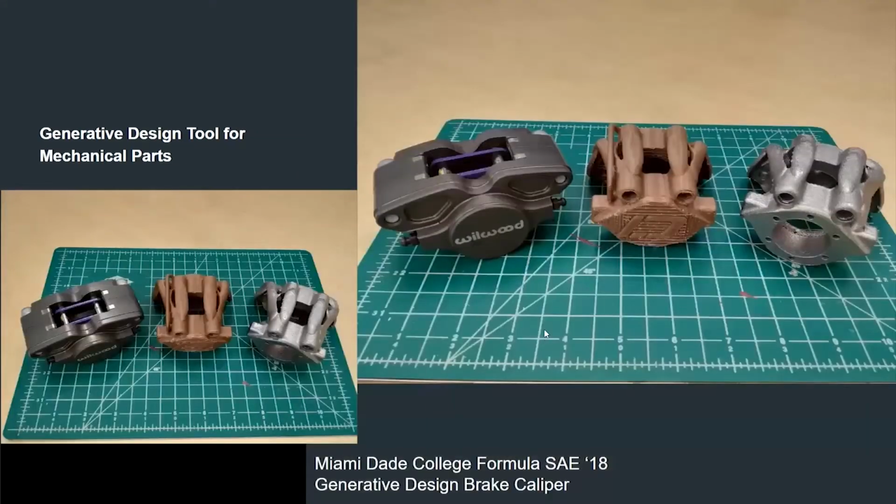There's also this other example that you can see here. This is a brake caliper that my brother did for this Formula SAE car here at Miami-Dade College. As you can see here, this was the initial brake that you can buy from any place, and this was the 3D printed concept in PLA, and this is the 3D printed concept, but in metal.